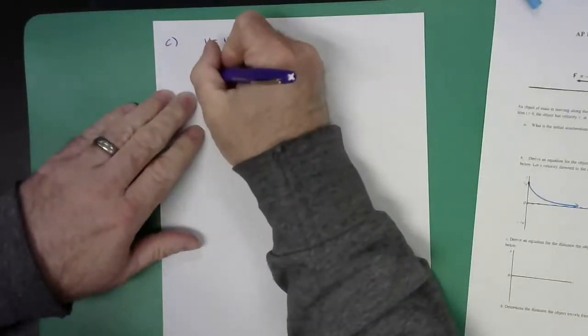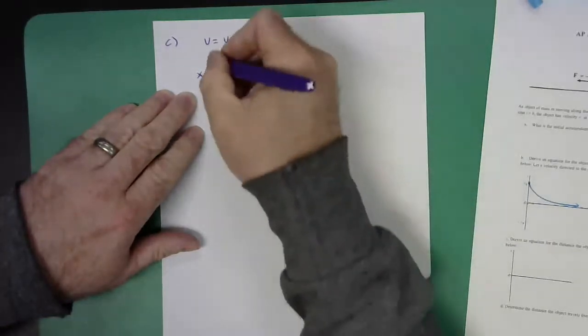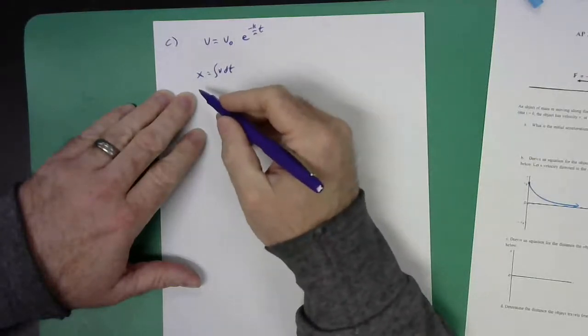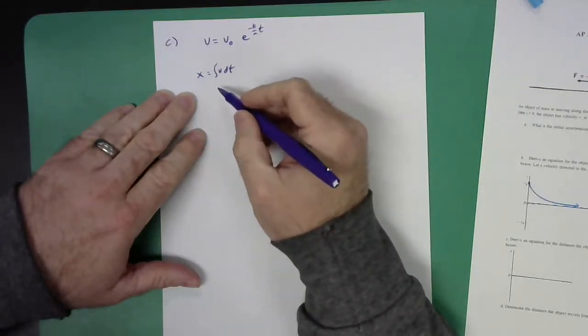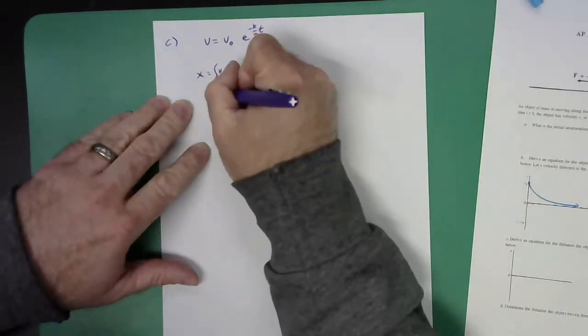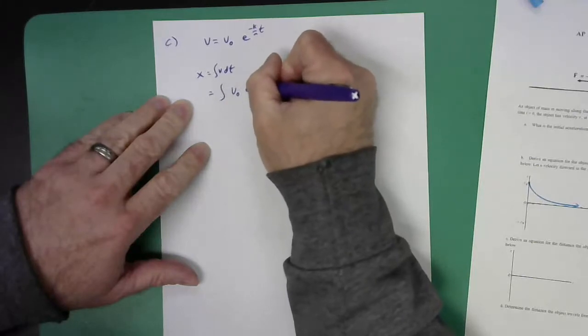My position, I know, is the integral of V with respect to time. That's our working backwards definition. Velocity is the derivative of position with respect to time, so position is the integral of velocity with respect to time. So I am going to integrate my velocity function, V naught e to the minus k over m t.